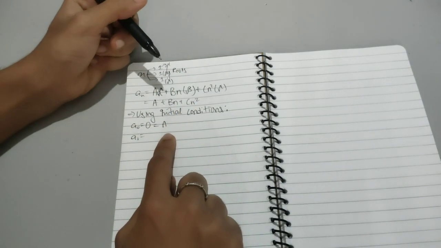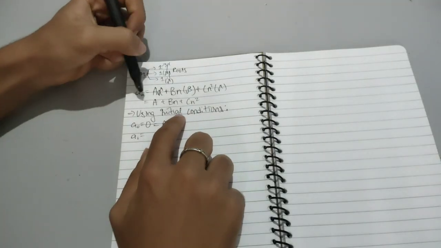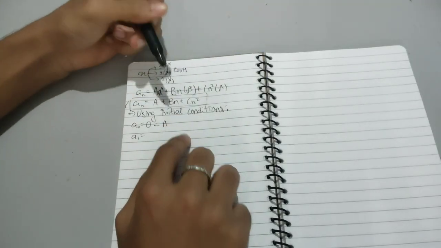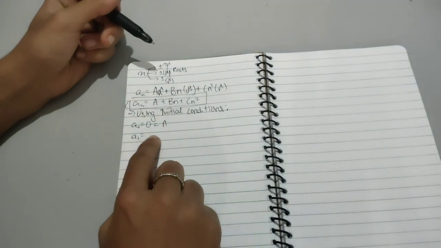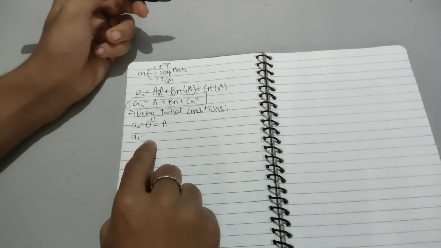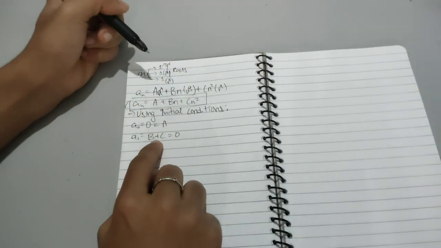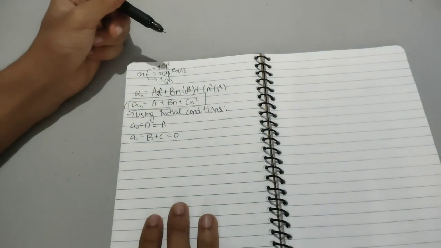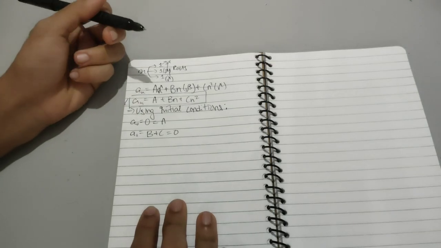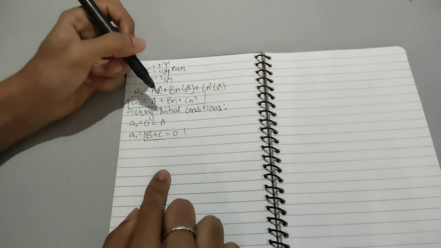And a1, if I substitute 1 in this equation, hold on, let me just put this in a box, it's quite important. Since we already know a is 0, you can neglect this term, and substituting 1, you have b plus c, and this is also equal to 0 from our initial condition. So we have b equals minus c, so keep that in your head. This is our second equation.